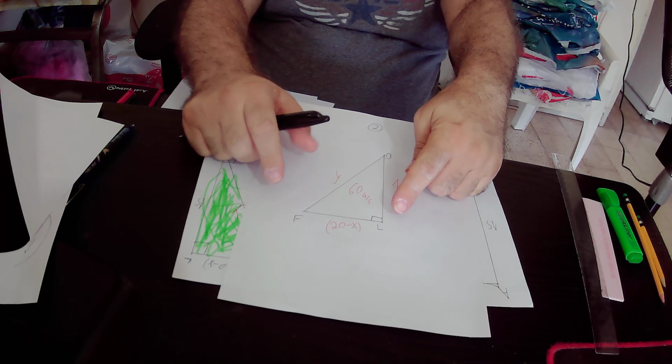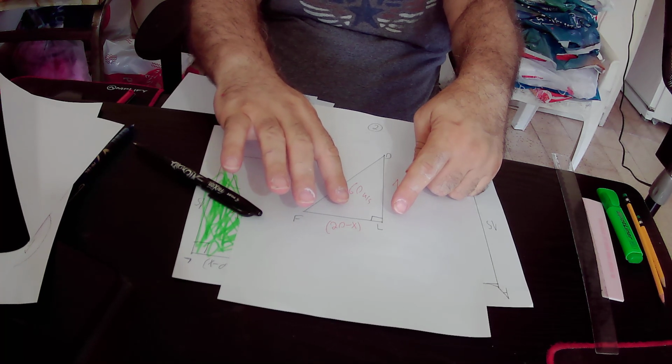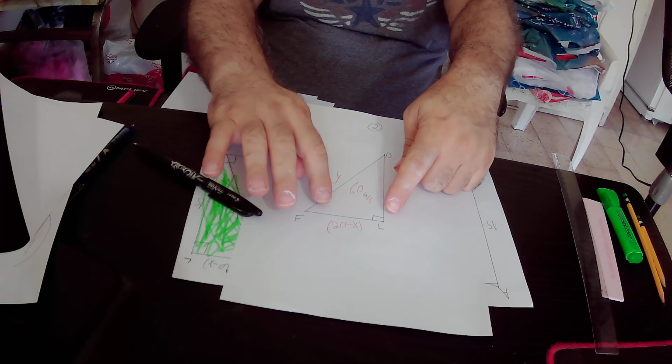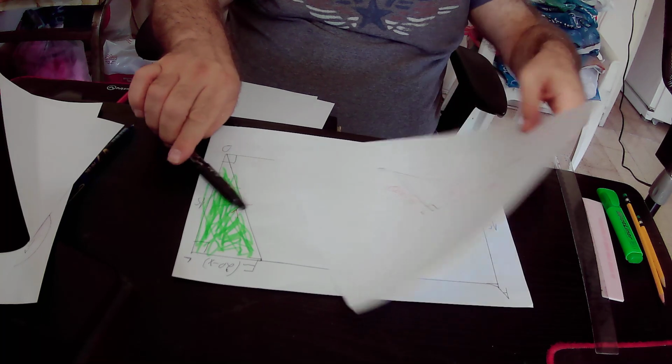The size of FL is 20 minus x, and x equals 12, so the size of side FL equals 20 minus 12, which is 8 units.